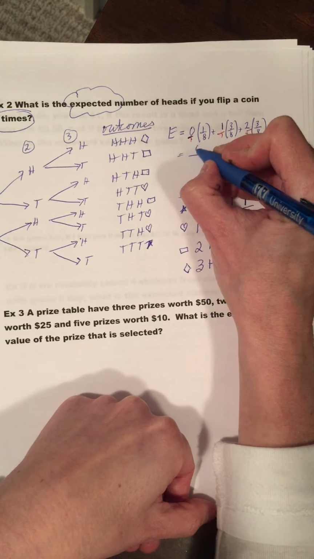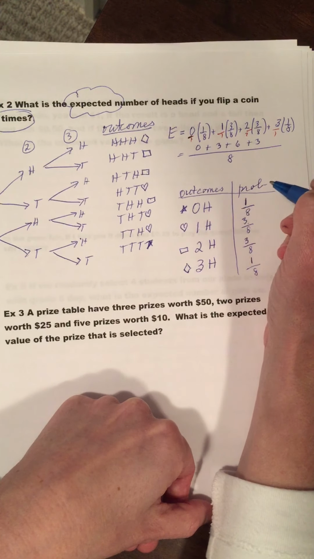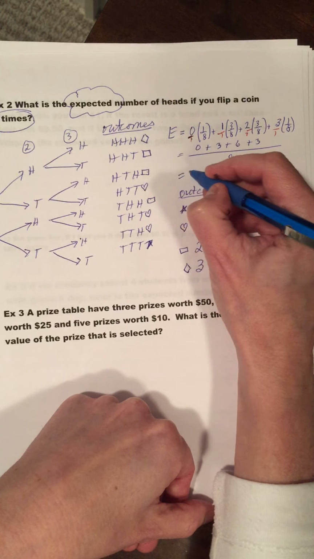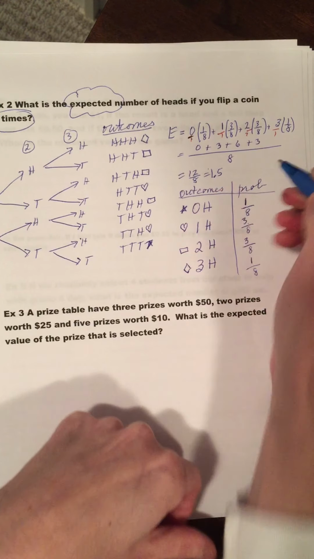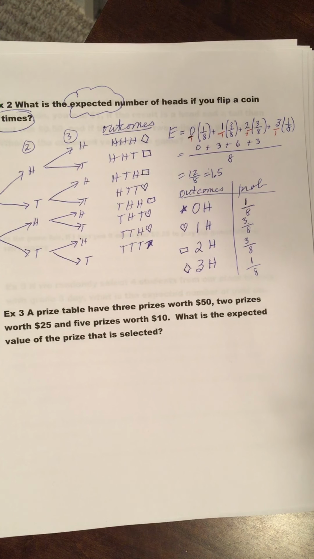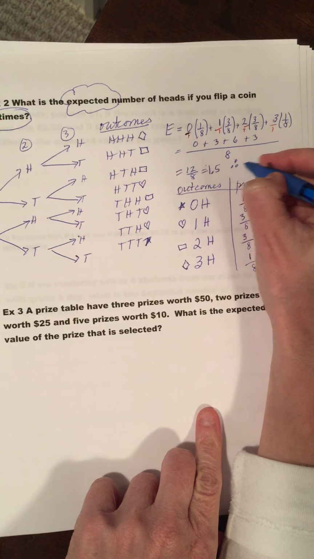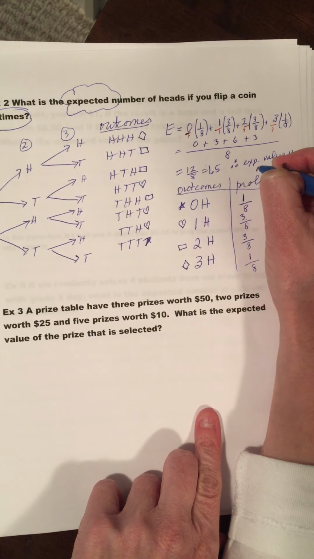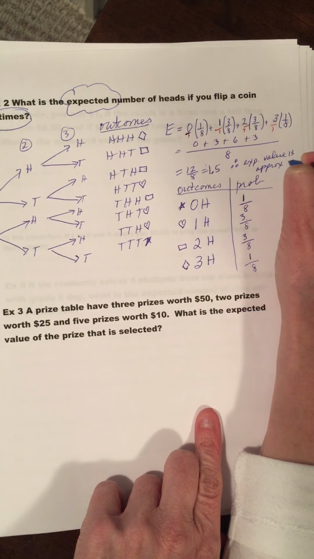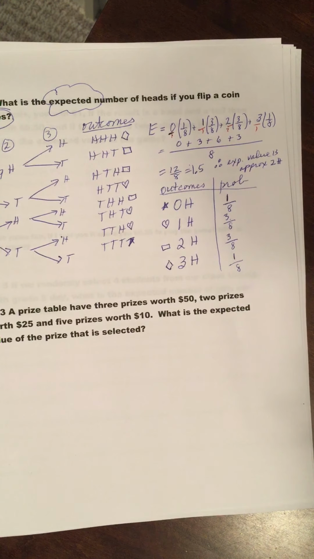Denominator is going to be 8. 0 plus 3 plus 6 plus 3. 12 out of 8, 1.5. Now, is it possible for you to have 1.5 heads? Absolutely not. So therefore, the expected value is approximately 2 heads.